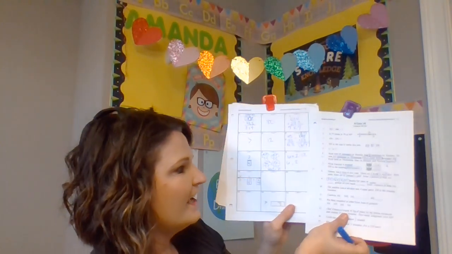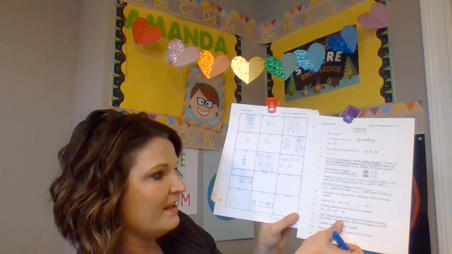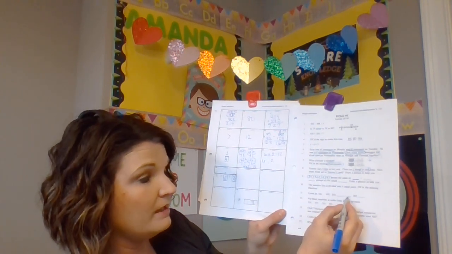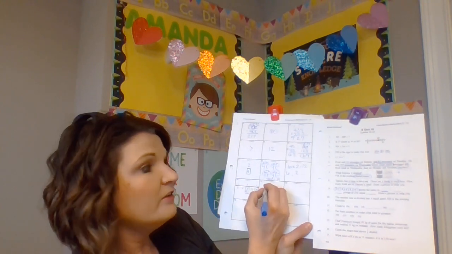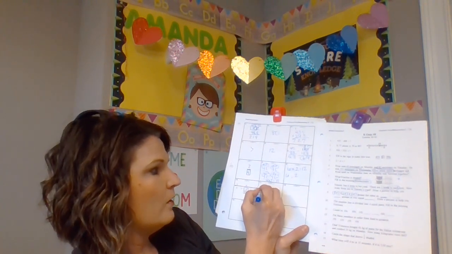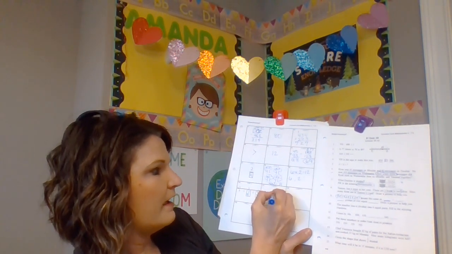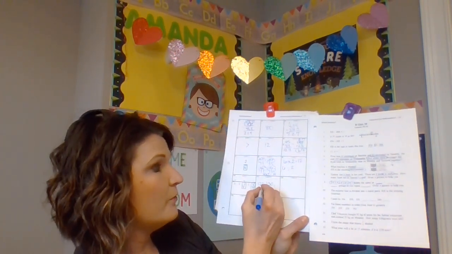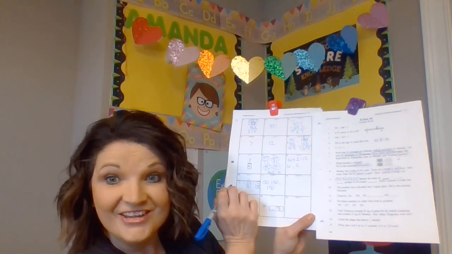Great. All right, number 11. Count by tens. 100, 110, blank, blank, 140, 150. So after 110, I'm going to have 120, then I'm going to have 130. It's already given me 140, and after 140 will be 150.